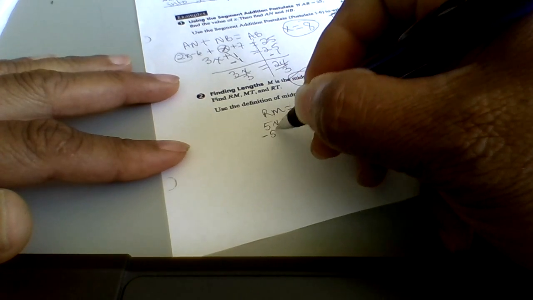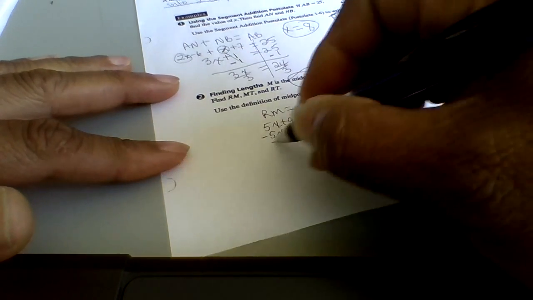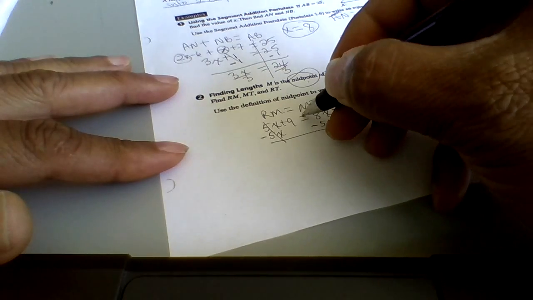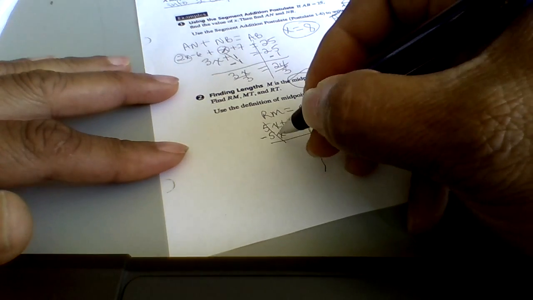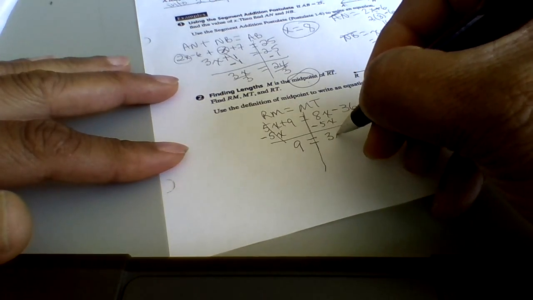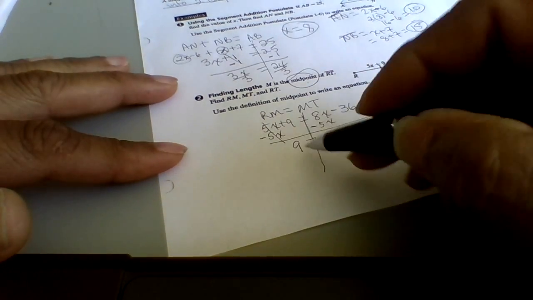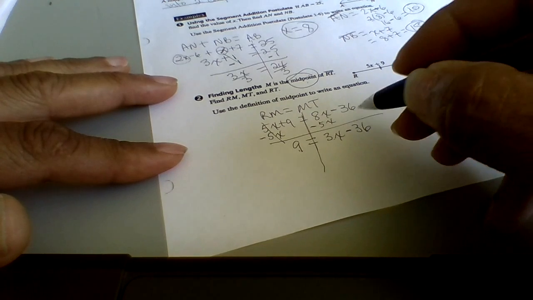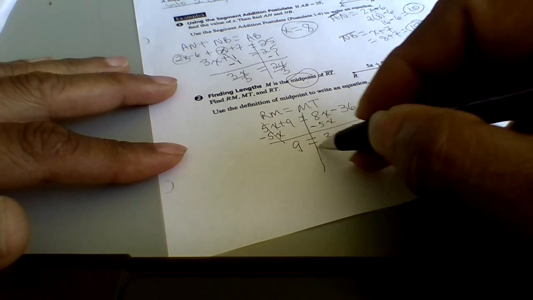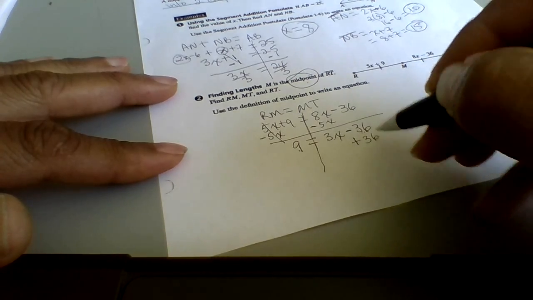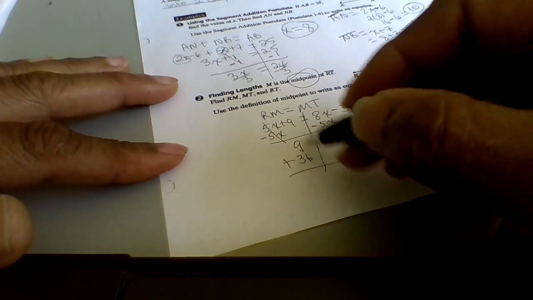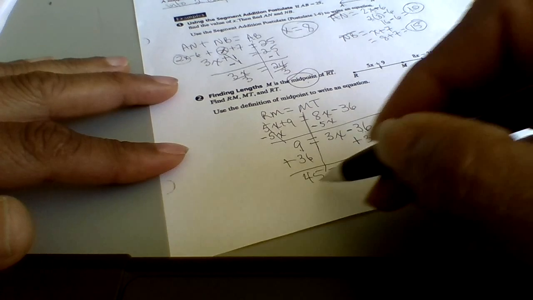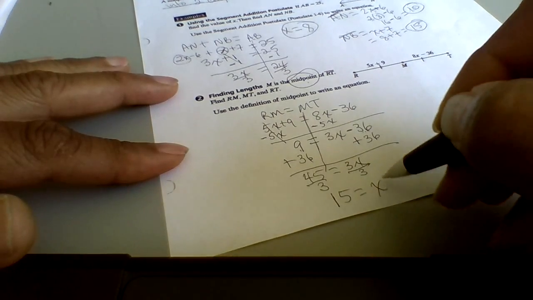So I like to get rid of my smaller x's, so I will always have positive x's. These two cancel out. I got rid of it by doing the opposite. Again, if you need to draw a line, you can. So I get 9 is equal to 3x minus 36. So I have a number, a letter, and a number. I have more numbers, so I need to get rid of a number. So I get rid of the number on the same side as where my letter is, so I need to add 36 to both sides. So this will give me 45 is equal to 3x. This says multiply, so I divide. And I get 15 is equal to x.